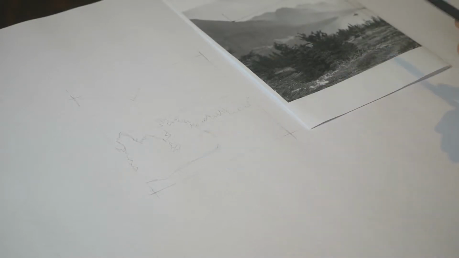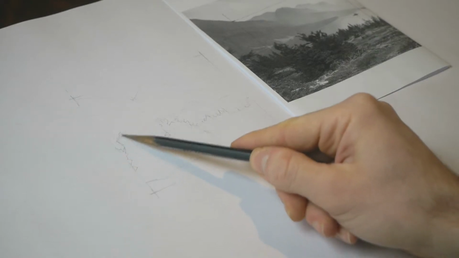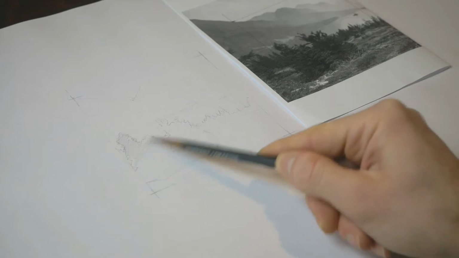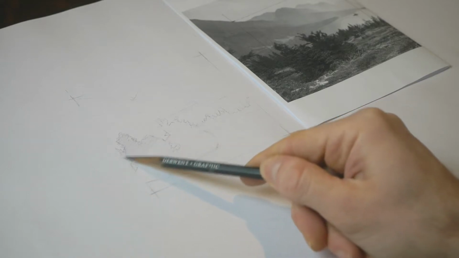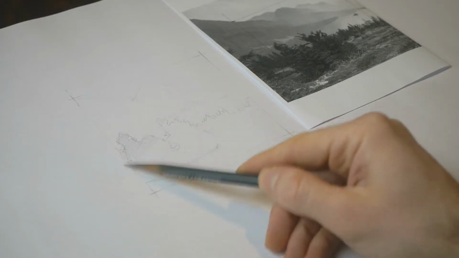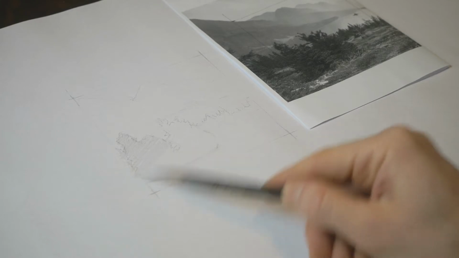Something of a little shape in between them. So we know that this is going to be reasonably dark, so I'm just using the edge of my pencil here, which has been sharpened to a reasonable point. I'm just using it at a fairly steep angle.